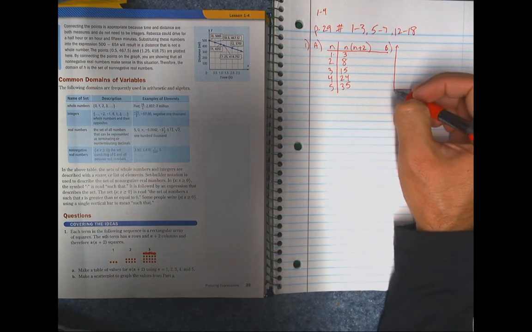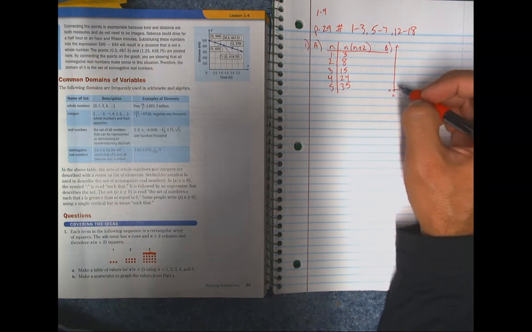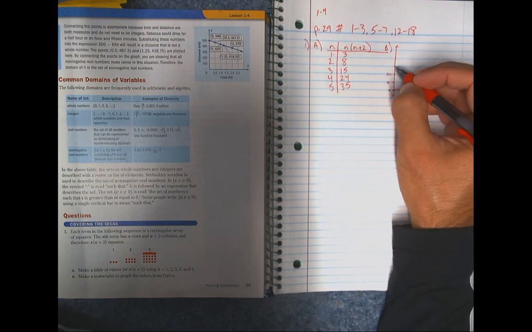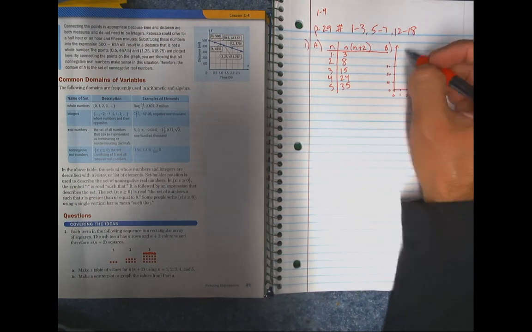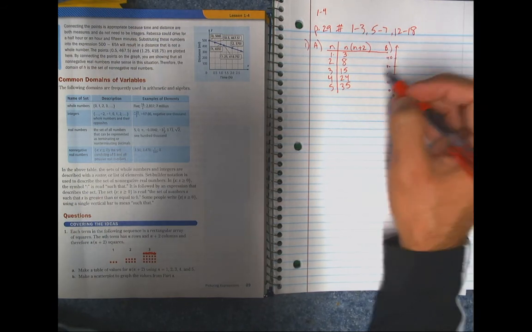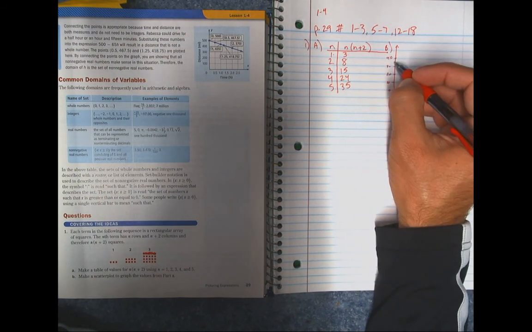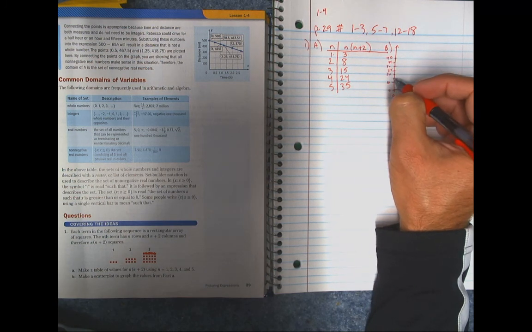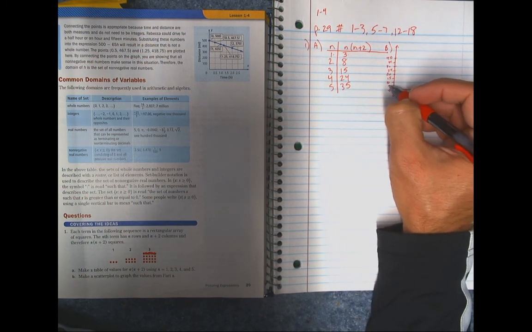Now I'm going to go ahead and start this at 0 on both sides here. And I'm going to count by tens. And that tells me I'll have 35 right in here. So here's 35. And if you want, you can break it up by 5s. And now we should be able to fit everything we need.